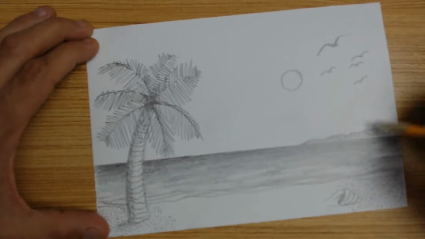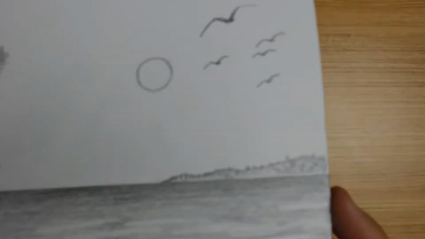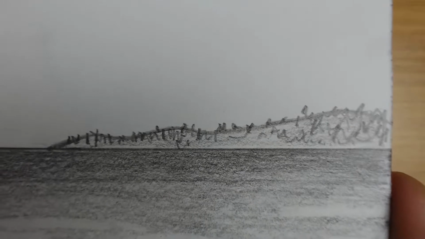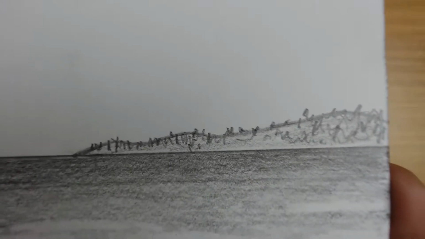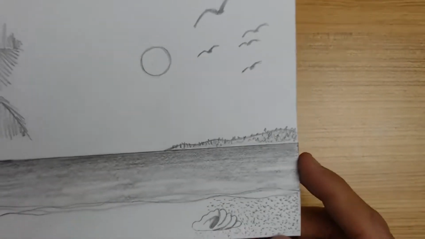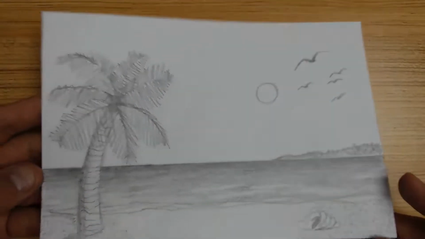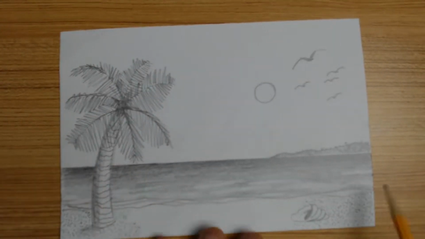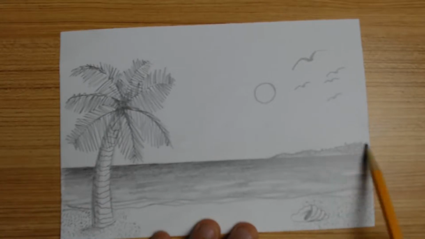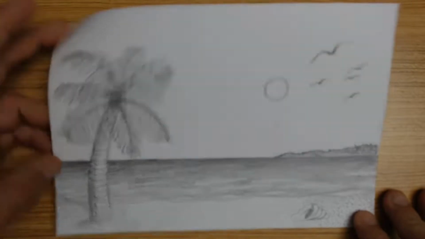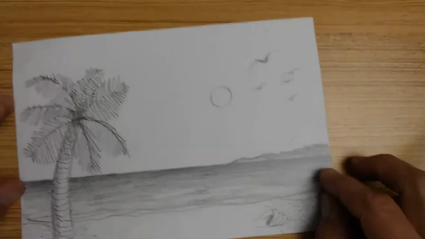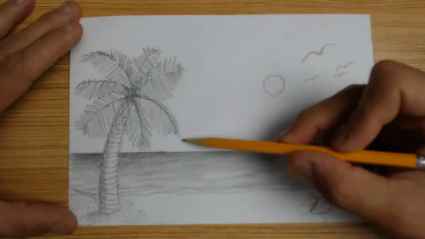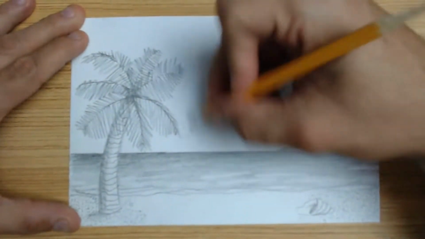You know, see, it's literally just tiny little lines. So look at the lines that are very basic, but far away they look like part of the land here. So this is it. This is the drawing. You could build on it, maybe making a boat somewhere here in the distance, like a little sailboat.